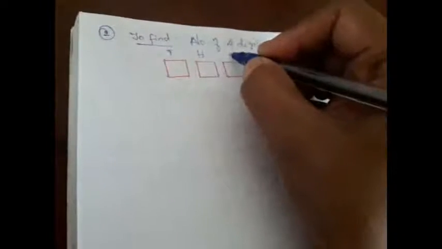Therefore, this is your 1000th place, and this is your hundreds, tens and ones, right? The 1000th place has how many ways? 9 ways, right? 9 ways to occupy a digit, because from 1 to 9 we can use any one digit in the 1000th place.